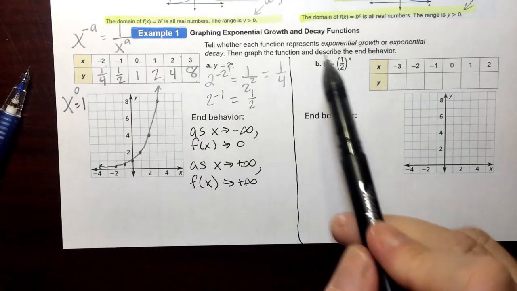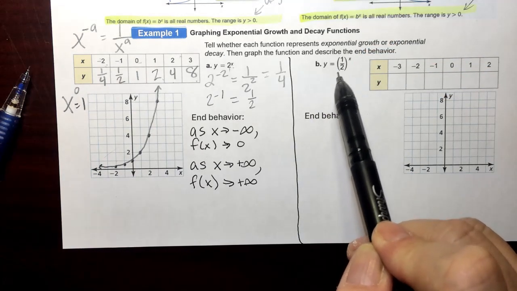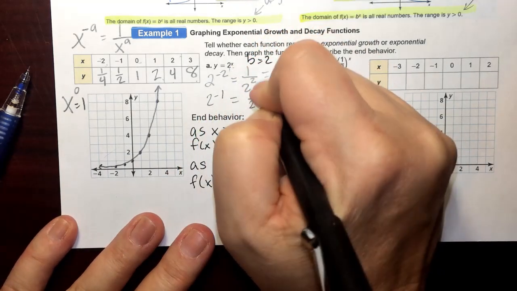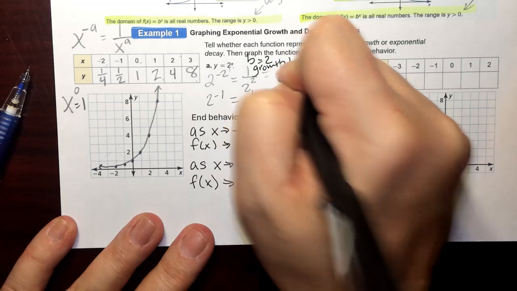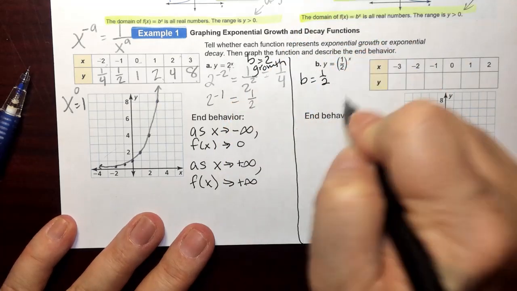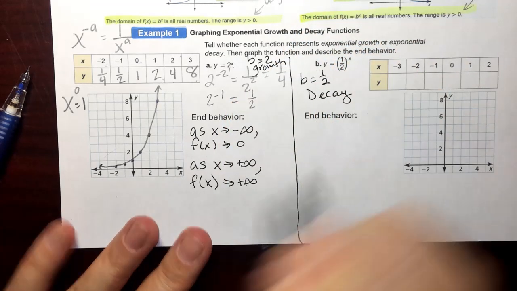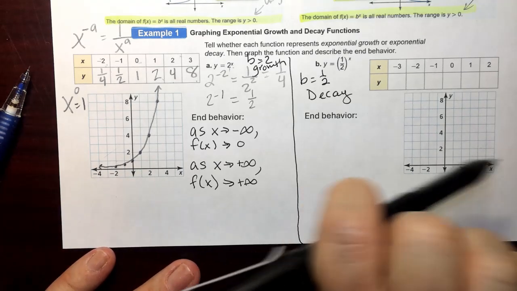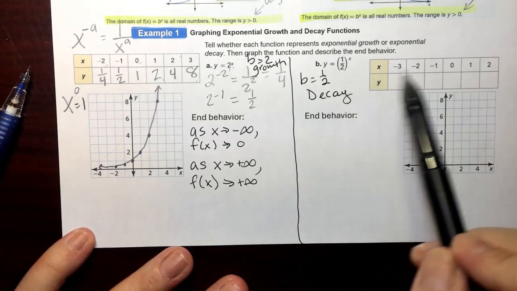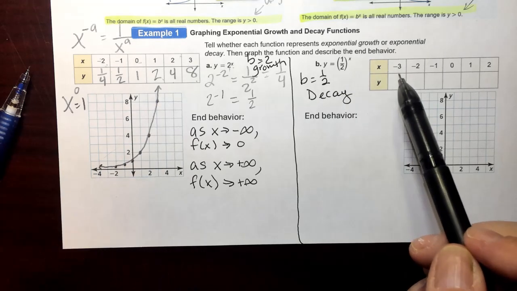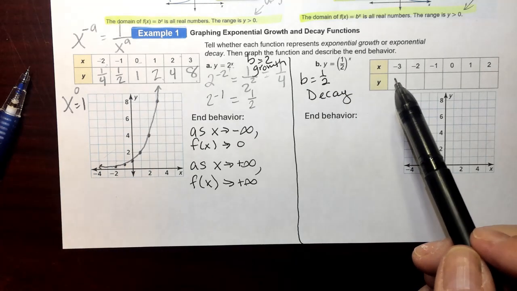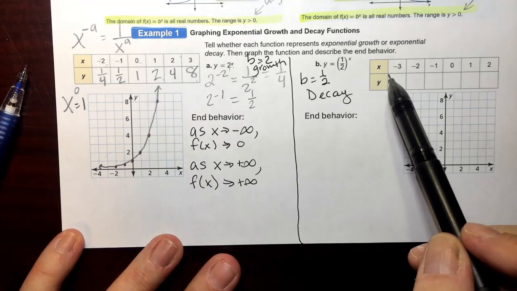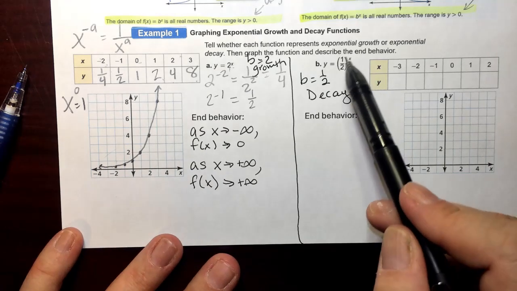All right, so now we have a b value that's between 0 and 1. So because our b value in this one was 2, we knew it was a growth. Our b value in this case is 1/2, so that tells us it's going to be a decay. So our graph should go down, our asymptote should be going this way. All right, so same thing, we're going to plug in our x values to get the y. All right, so we have -3. We're going to plug in -3 here.